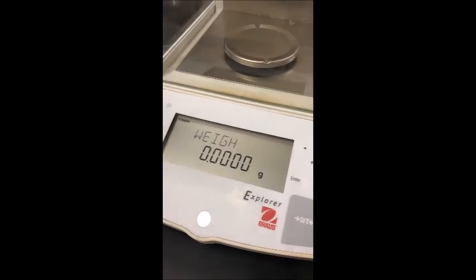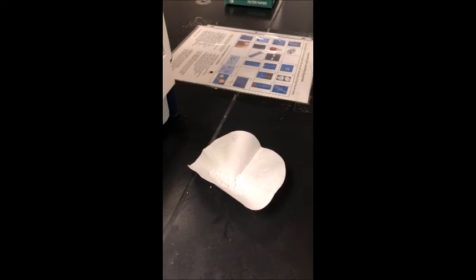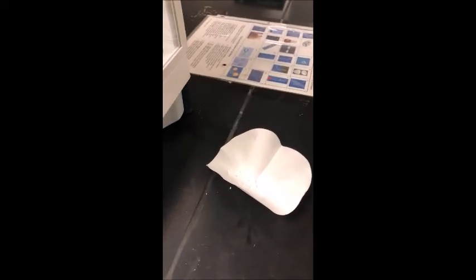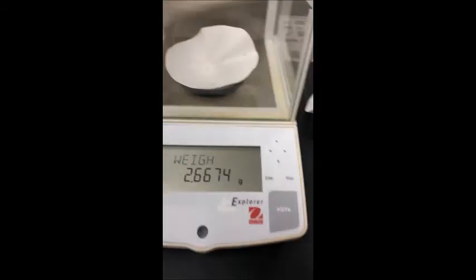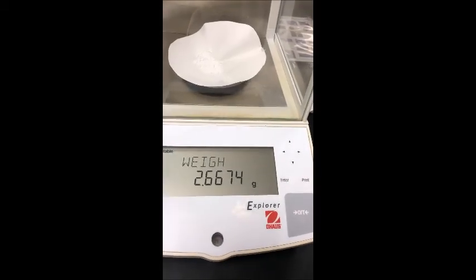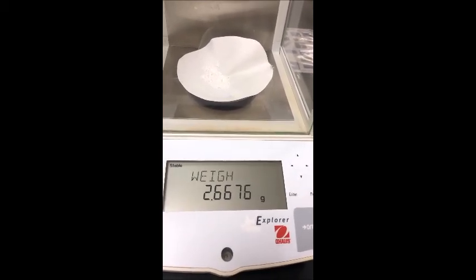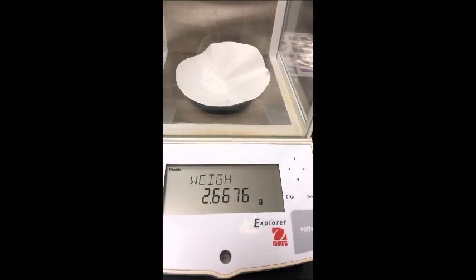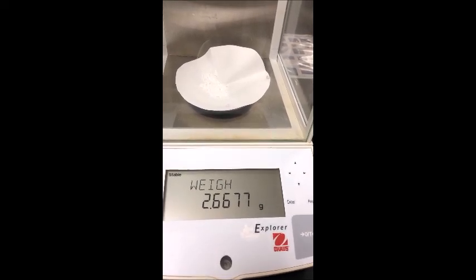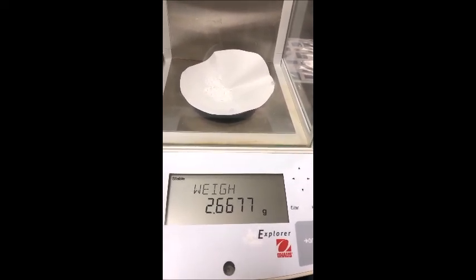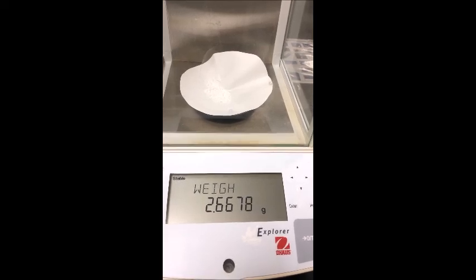Okay, so here, finding the mass of the filter paper plus the sample. Here's for sample A. We'll place it out here, find the mass. Okay, and then we will use that value to calculate our molar mass in the end. You'll need this value through some calculations to be able to figure that out.